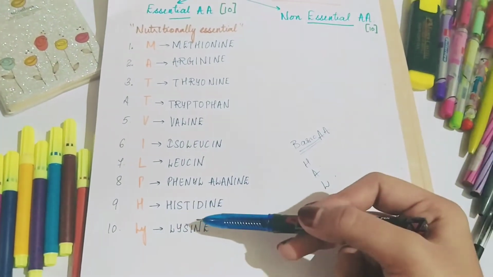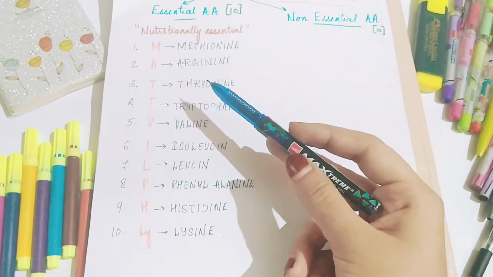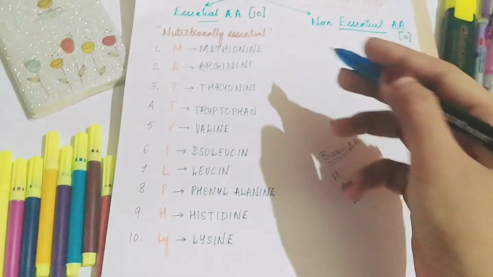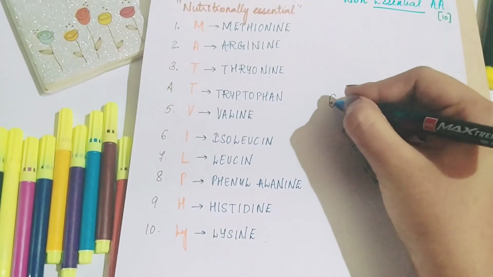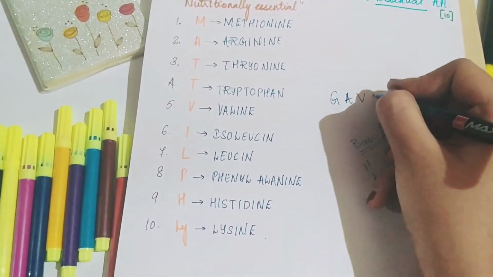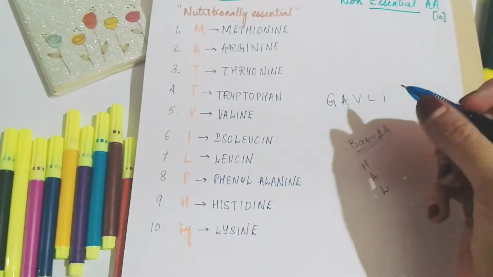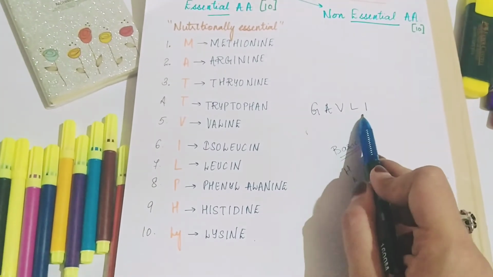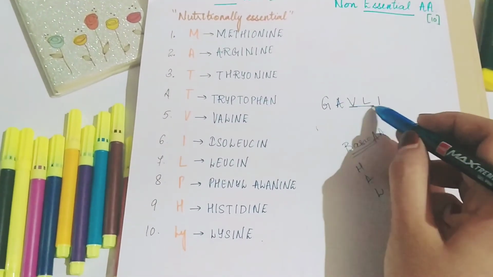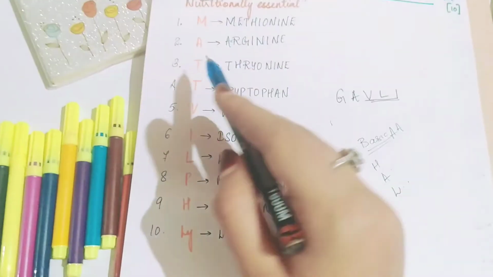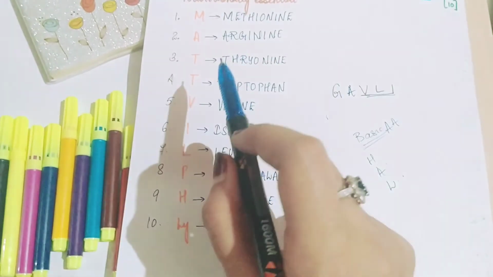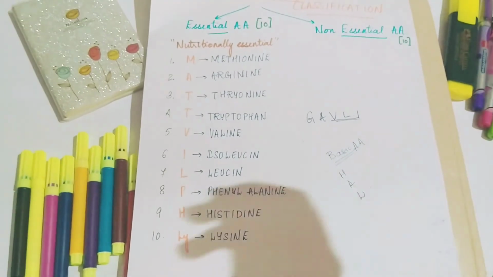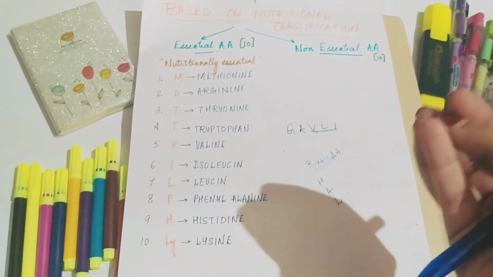We have histidine, arginine, and lysine. There's no alanine because alanine comes under the aliphatic group, which was Govli. So glycine no, alanine no, but VLI we have. These three are essential. So it's arginine and not alanine. I hope you understood it, and I hope this was helpful.